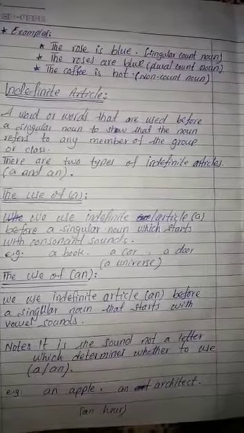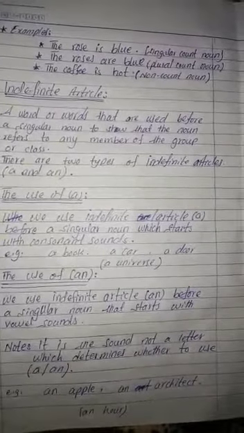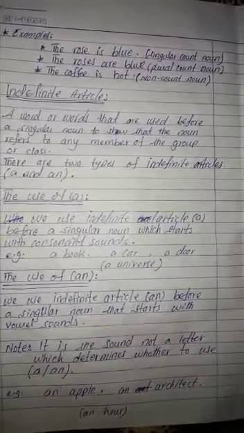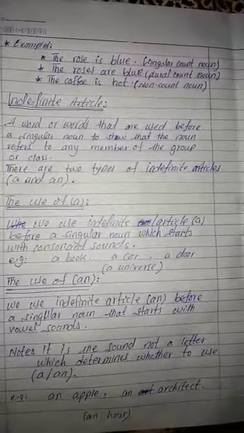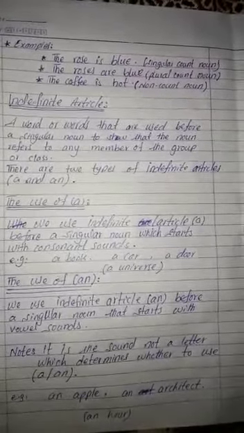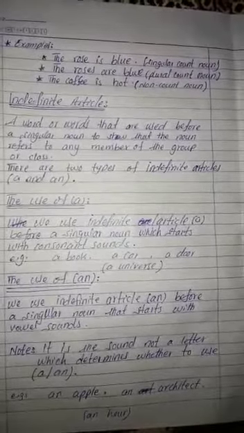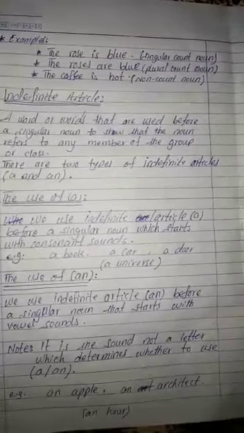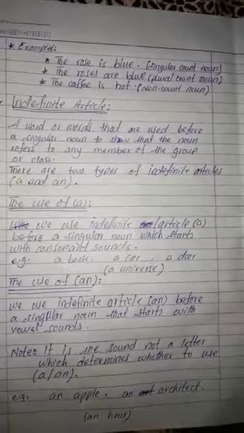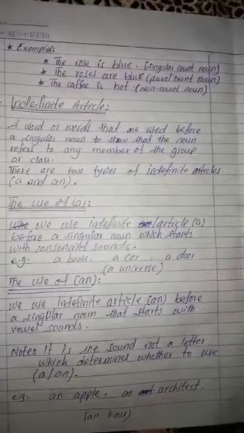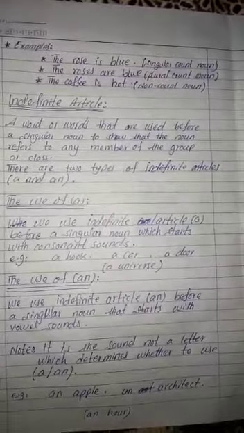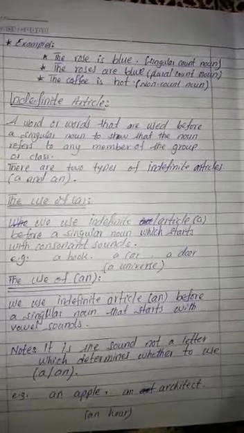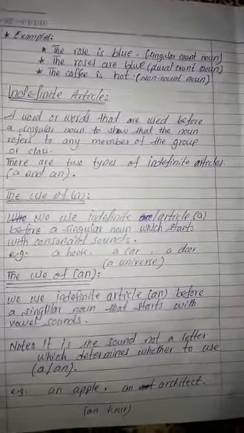It means you will look at the word, whether it produces a consonant sound or a vowel sound. If a word starts with a consonant sound, put the indefinite article a before that. When you see that a noun produces a vowel sound, you have to put an before that.